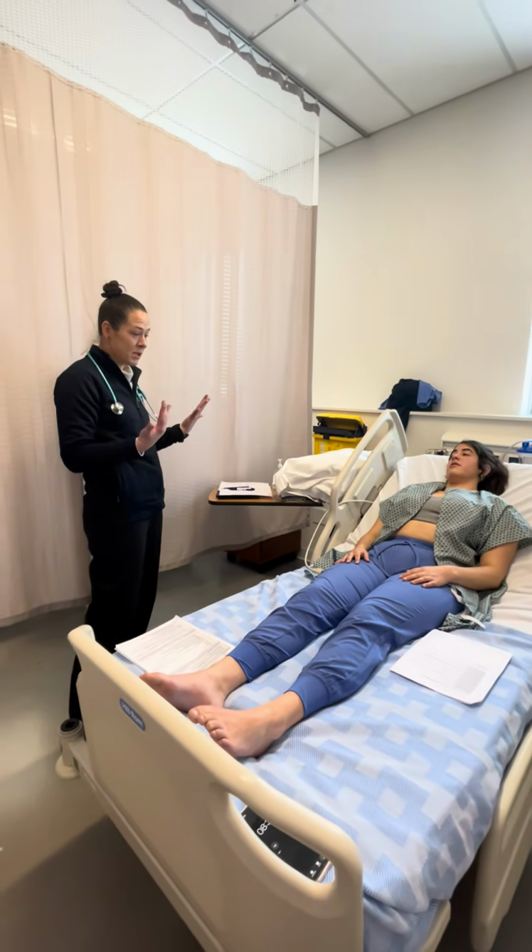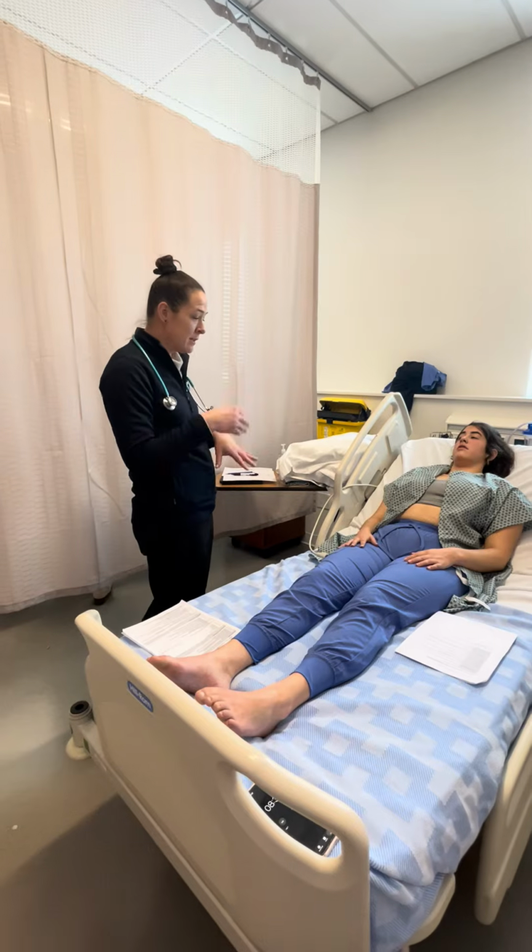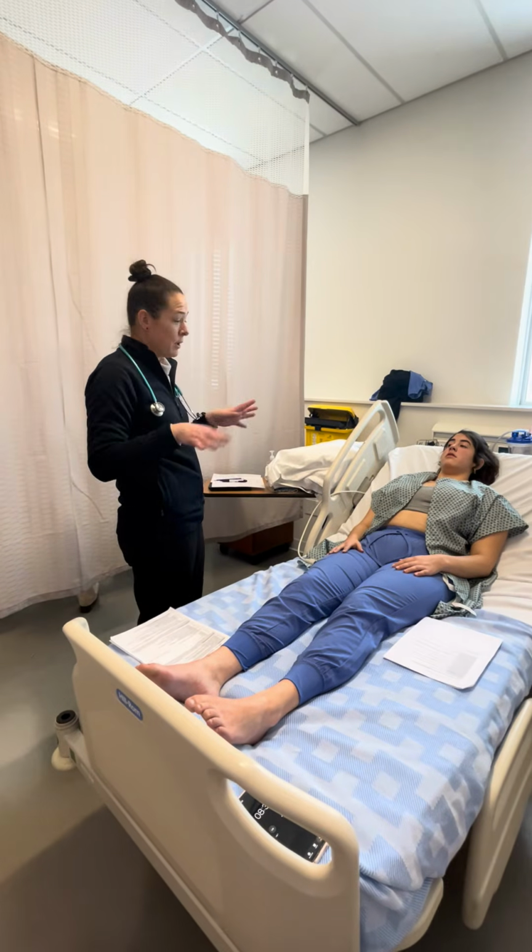Then I'm going to palpate temperature. So I'm going to use the dorsal aspect of my hands. I'm going from distal to proximal, and I'm doing all 4 limbs.